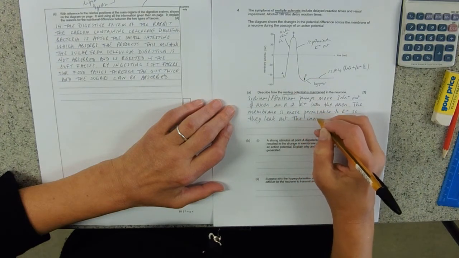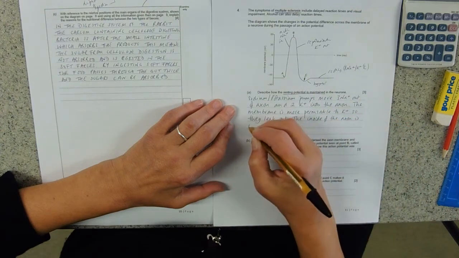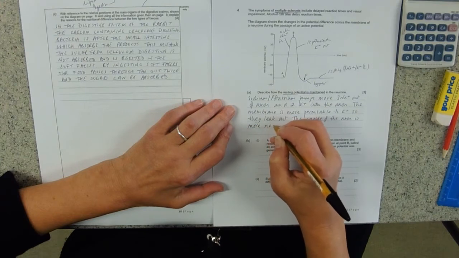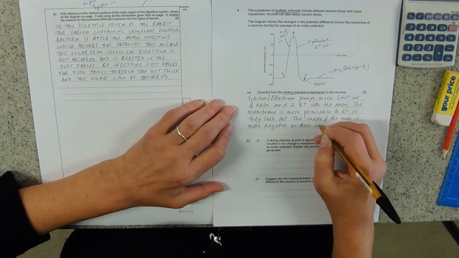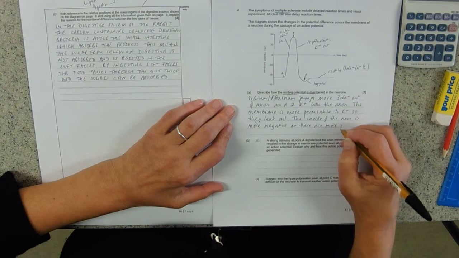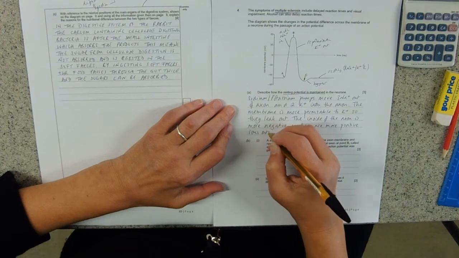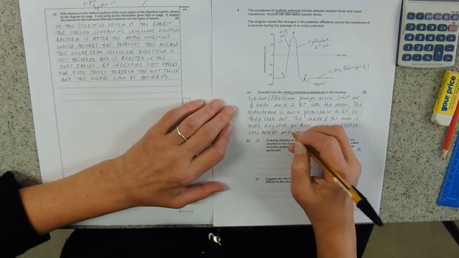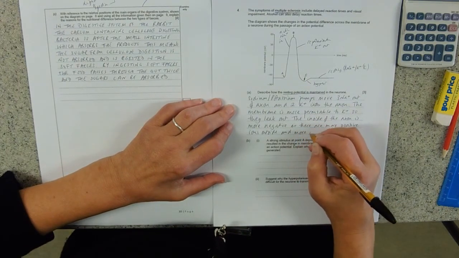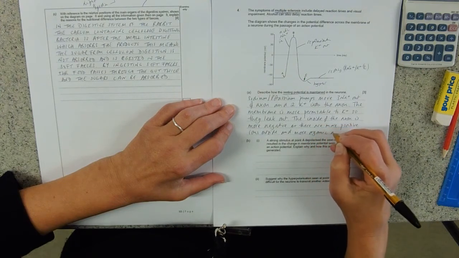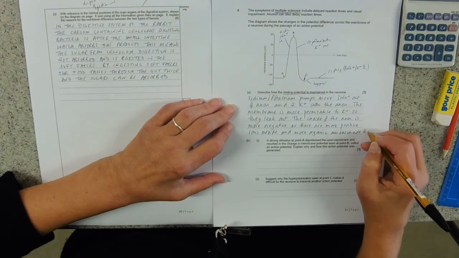The inside of the axon is more negative as there are more positive ions outside and more organic anions inside the axon.